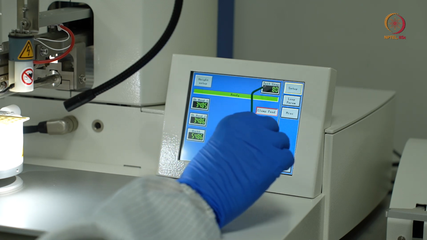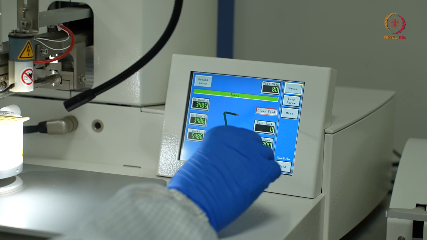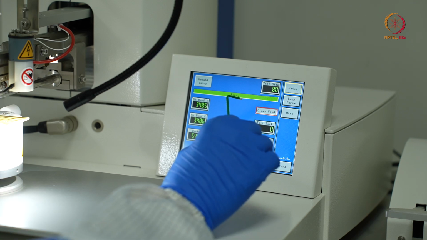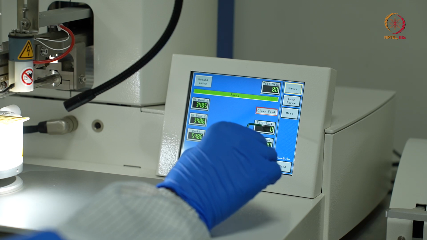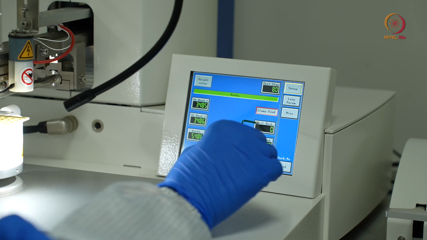Then this is tail step, right? So what does tail step mean? Suppose I press the down button, how much should the tool come down? According to this, 80 microns should come down. If I press the down button, 80 micron comes down. If I press the up button, 80 micron will go up, right? So that's for the adjustment of the wire height.